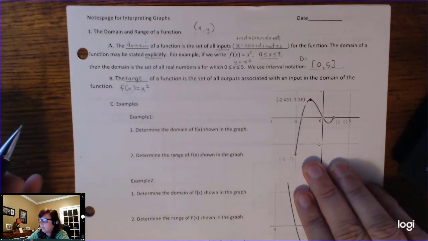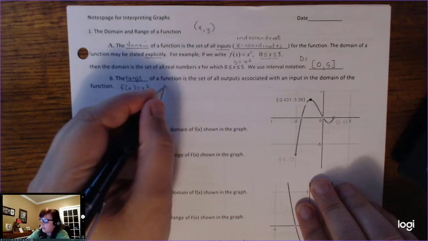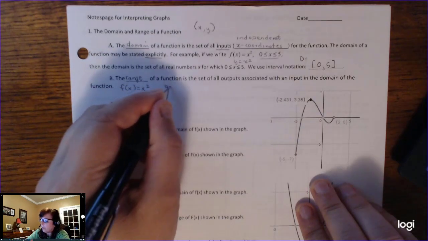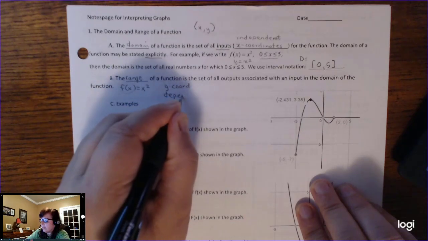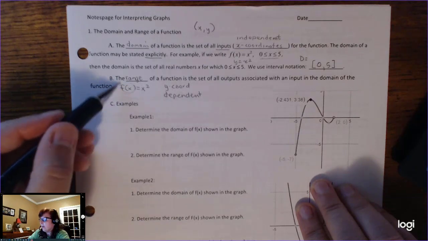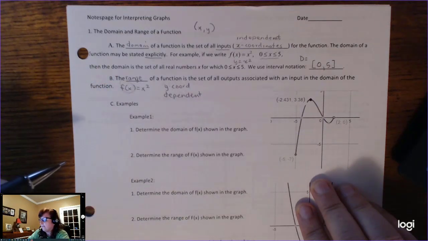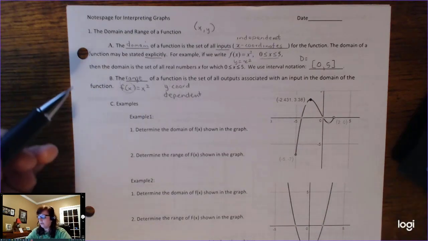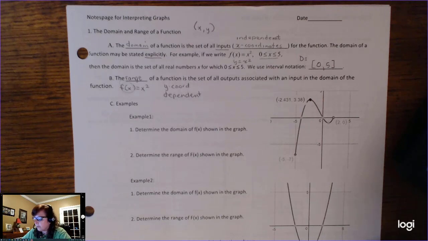Okay, and we call the range the set of outputs or y coordinates or dependent variables, and the reason we call them dependent is because these y values, they depend on what you put in for x. So there's always two things going on: input, output, input, output. Okay, so now let's look at a graph.